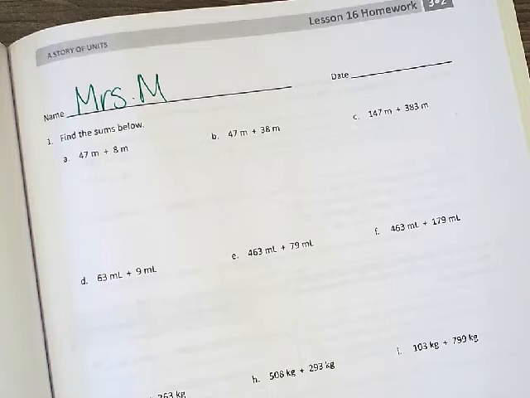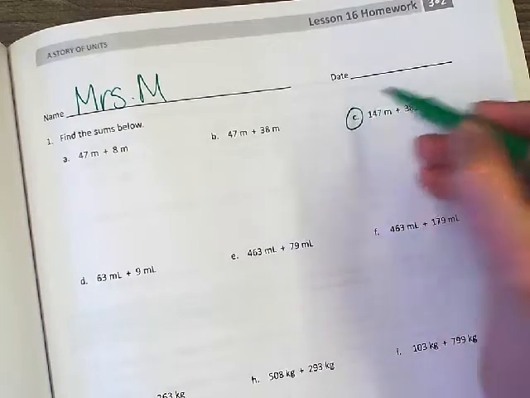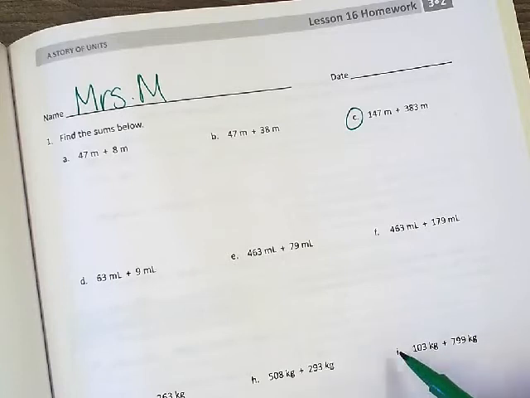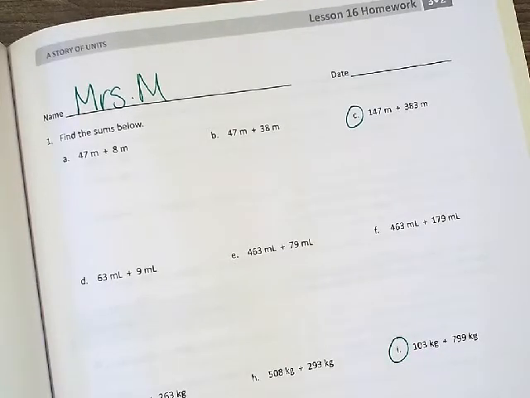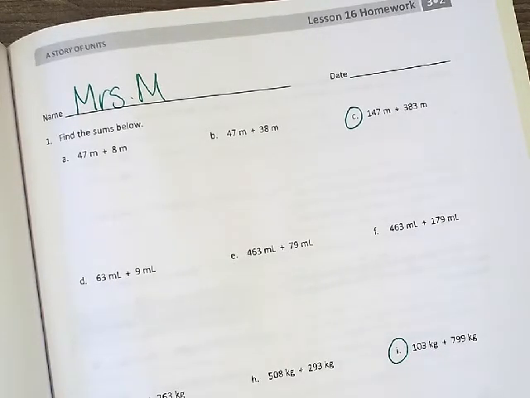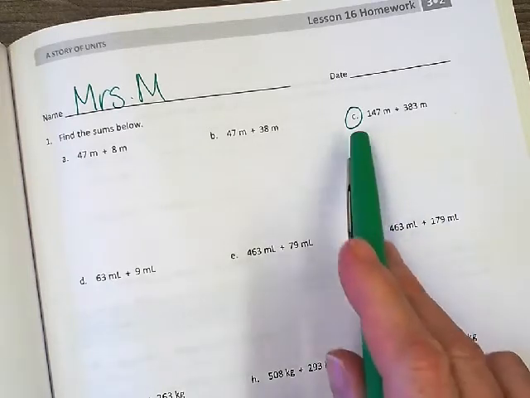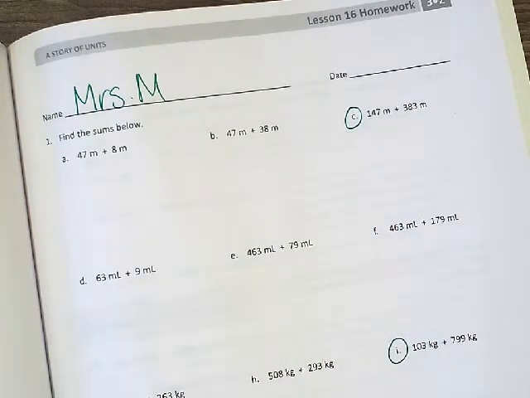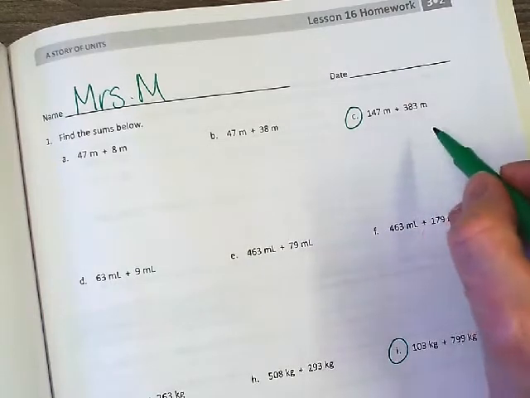Let's take a look at number C together, and then also J. And the rest you'll do independently. Part C. Let's go ahead and use standard algorithm to solve.